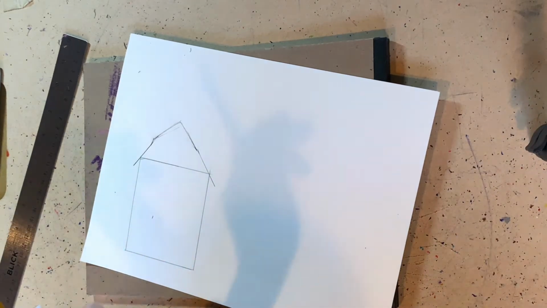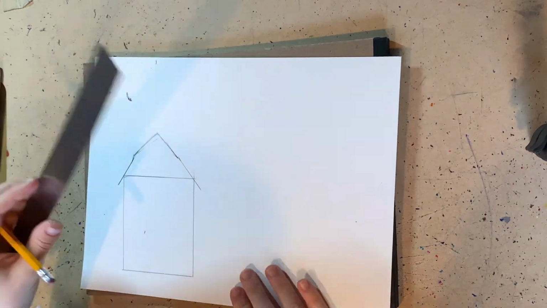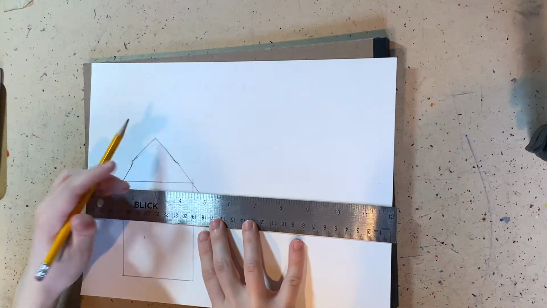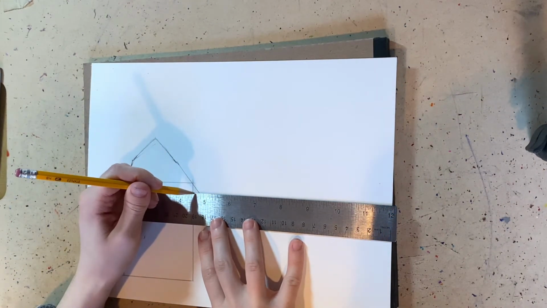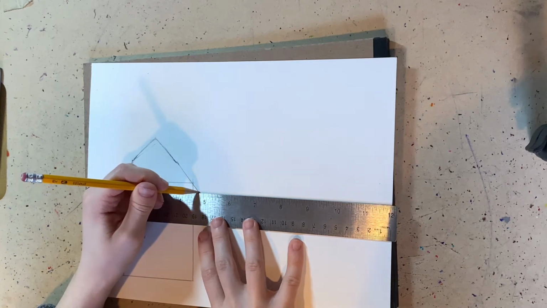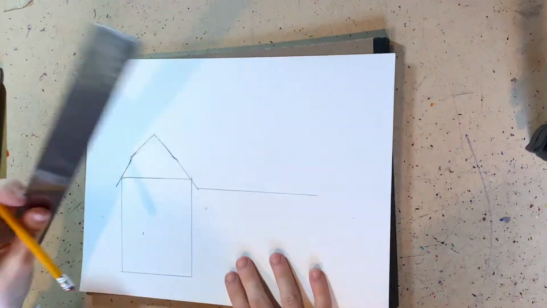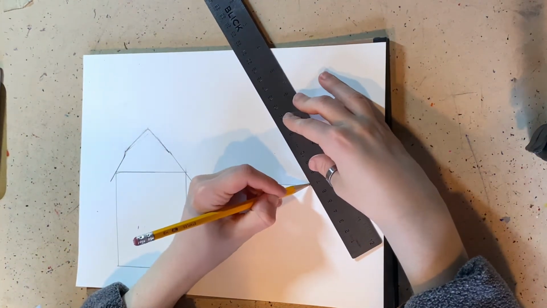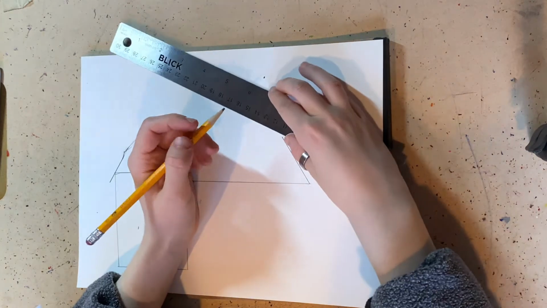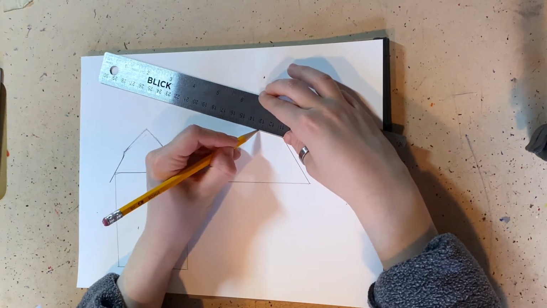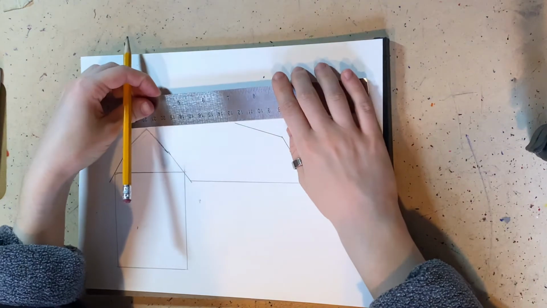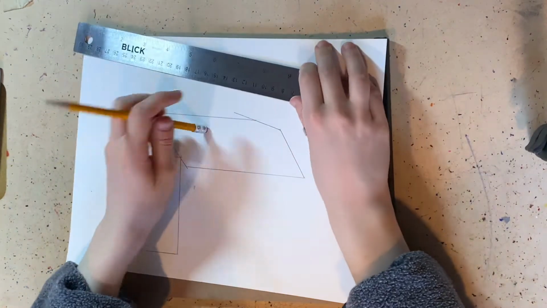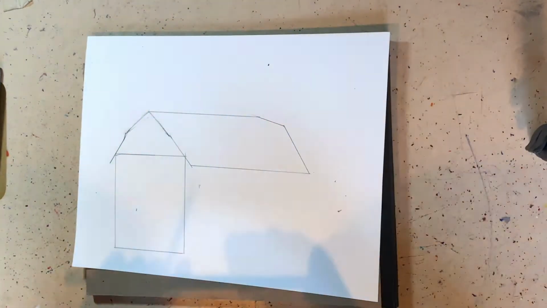Now we're going to do the side of the barn. The side of the barn is going to have a horizontal line, and a diagonal line. A diagonal line on the side. Then here on the top. And we're going to erase the rest.